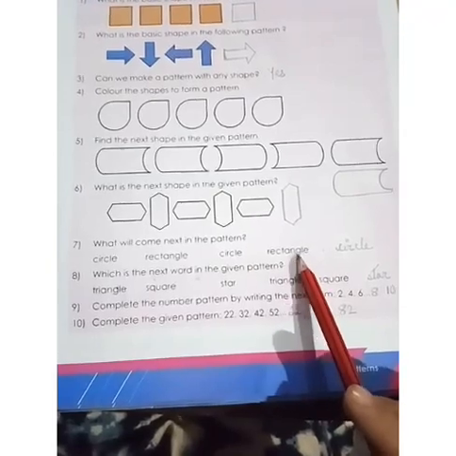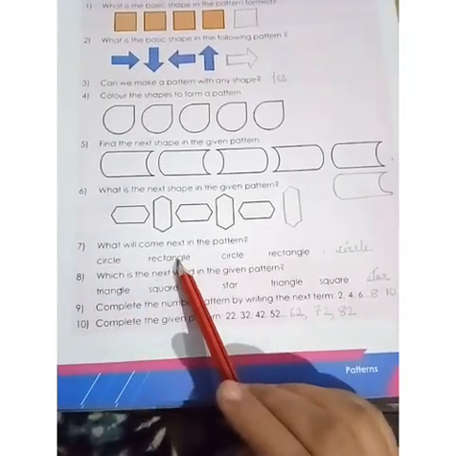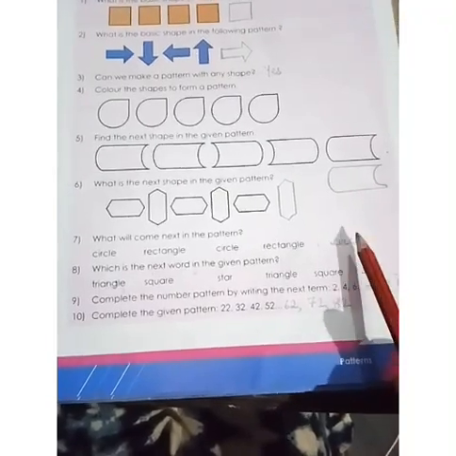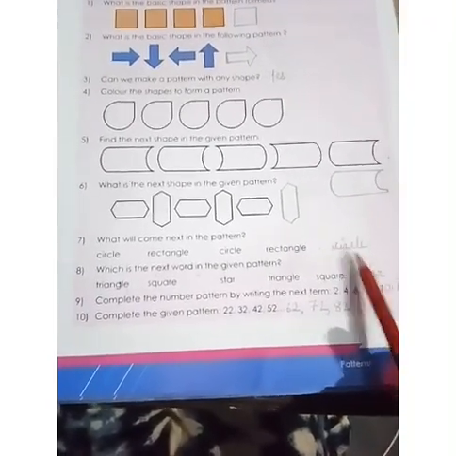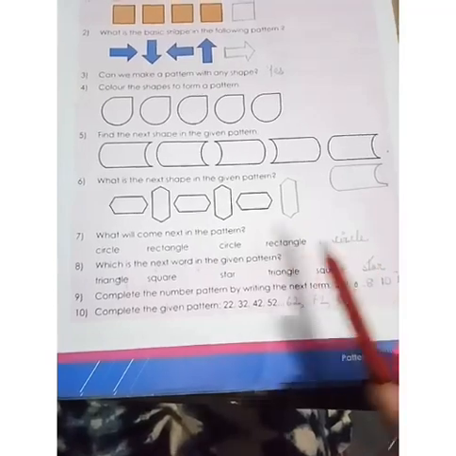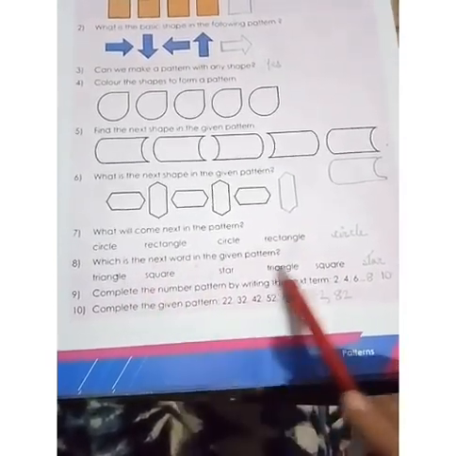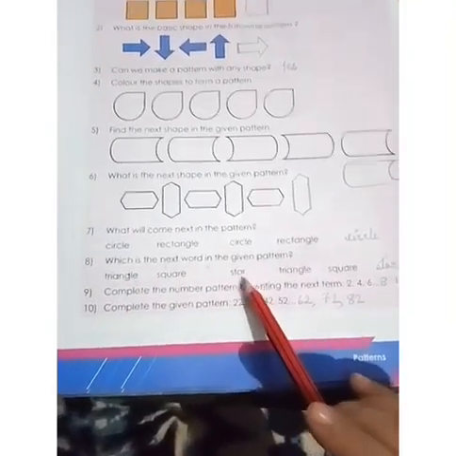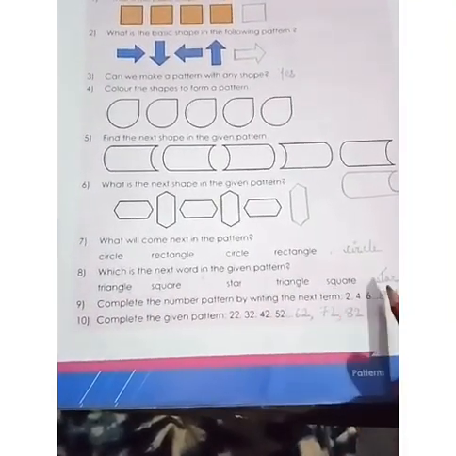Here figures are not given, the names of the objects are given in words, that is circle, rectangle, circle, rectangle, circle. This is also very interesting. Here the figures are not given, the names are given in words. Which is the next word in the given pattern? What is the next word here? Triangle, square, star, triangle, square and star.